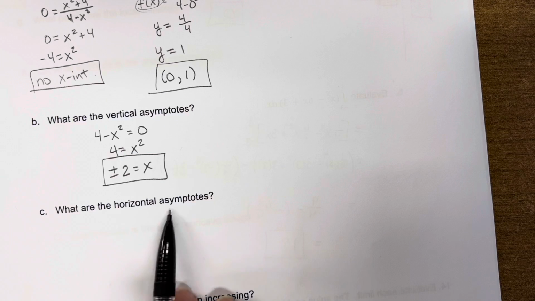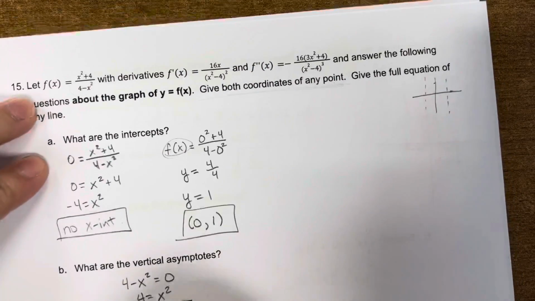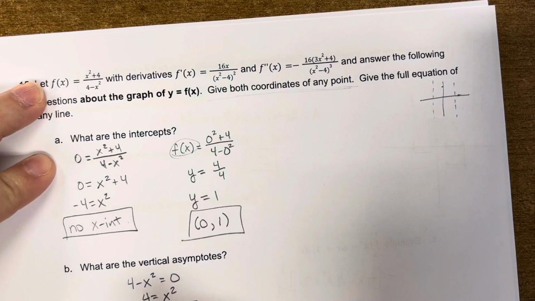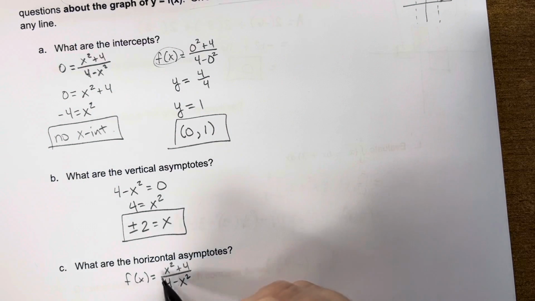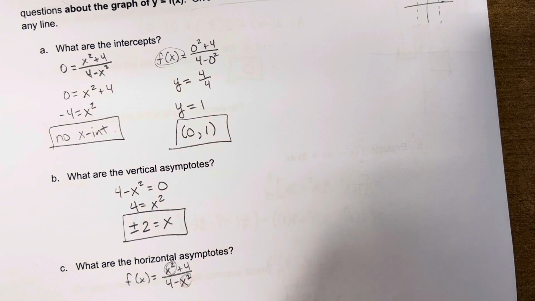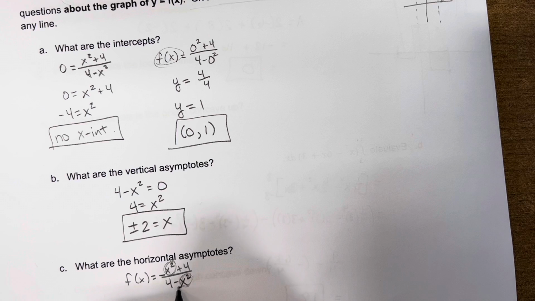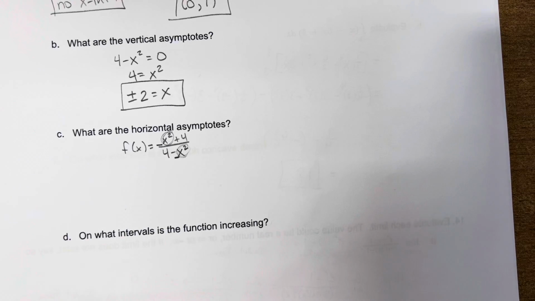Part C. What are the horizontal asymptotes? This is the one where you have to look and see what the coefficients are on your original function. So when I look at this original function, f of x equals x squared plus 4 over 4 minus x squared, I would look at what's in front of the x squared, that's my highest exponent, and this is my highest exponent on this one. I'm looking for the numbers in front of those. If they're the same, I'm looking for the coefficients. So I need the ratio of the coefficients, okay?